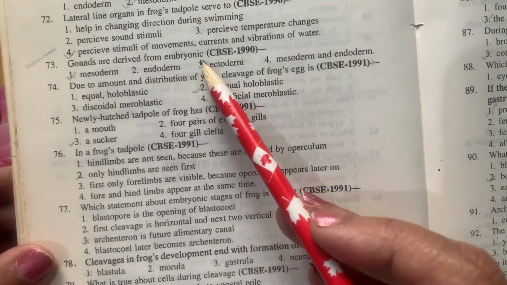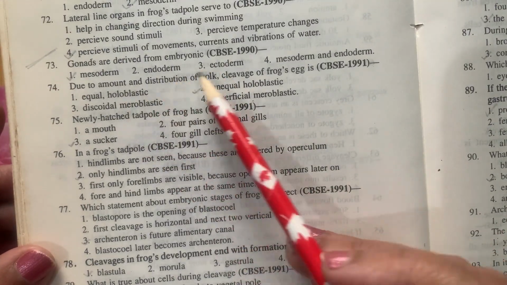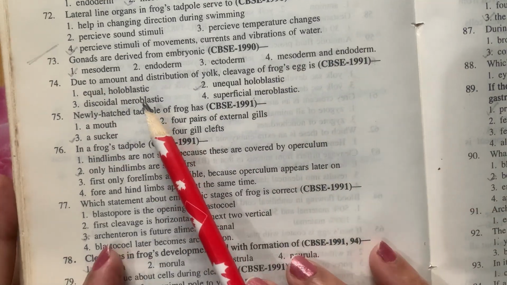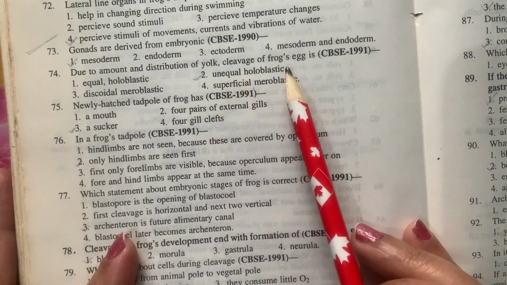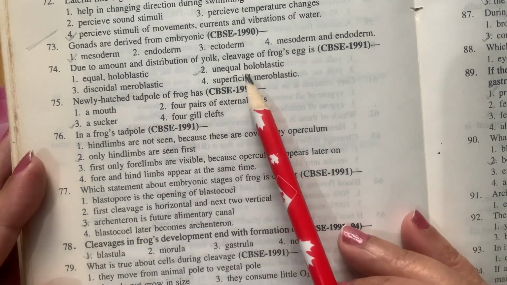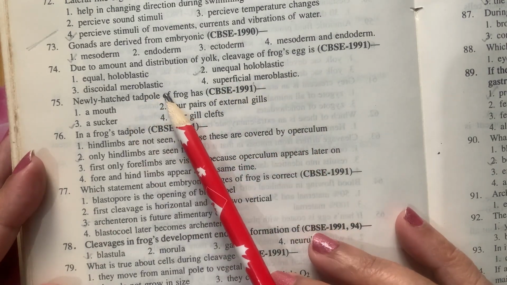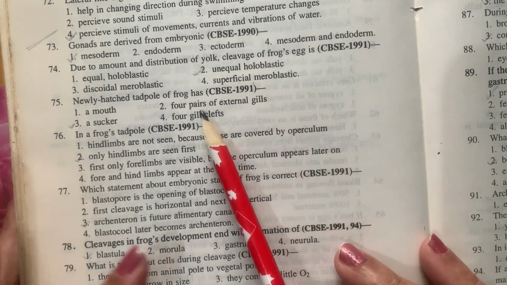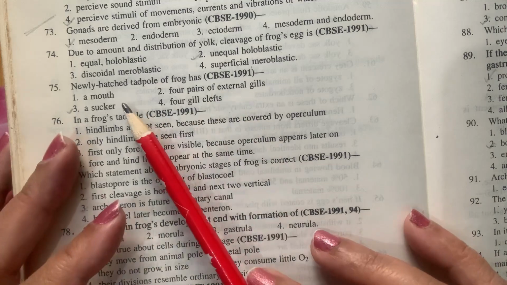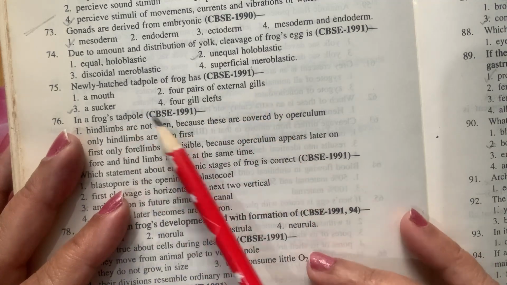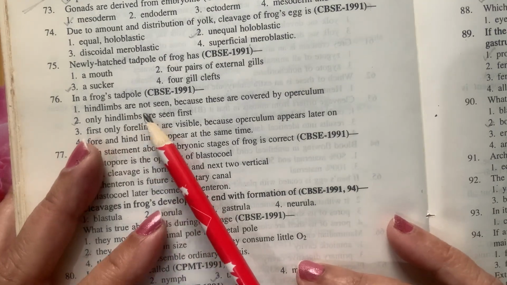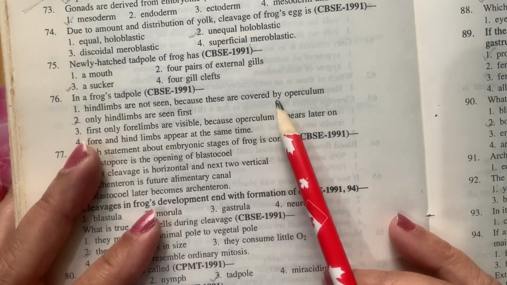Gonads are derived from embryonic mesoderm, endoderm, ectoderm, and endoderm. Correct option, mesoderm. Due to the amount and distribution of yolk, cleavage of frog's egg is equal holoblastic, unequal holoblastic, discoidal meroblastic, superficial meroblastic. Second option, unequal holoblastic. Newly hatched tadpole of frog has a mouth, four pairs of external gill, a sucker, four gill clefts. It is a sucker.